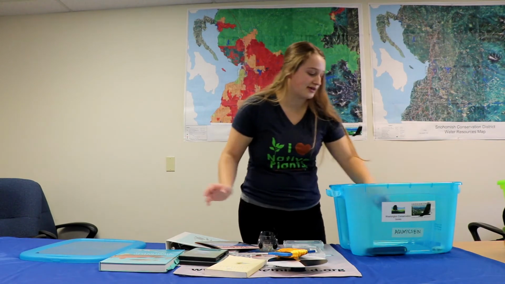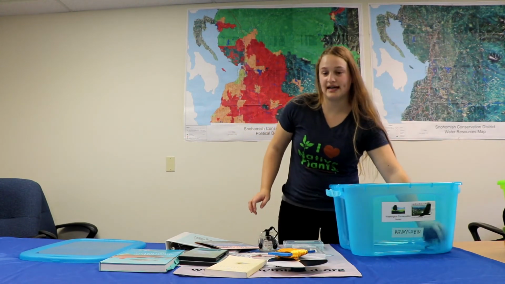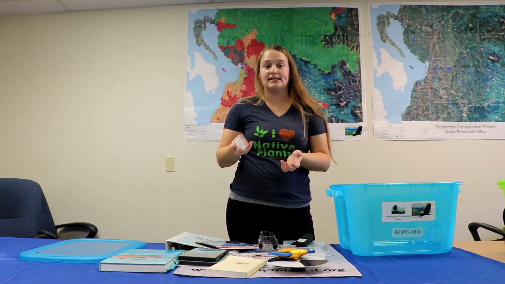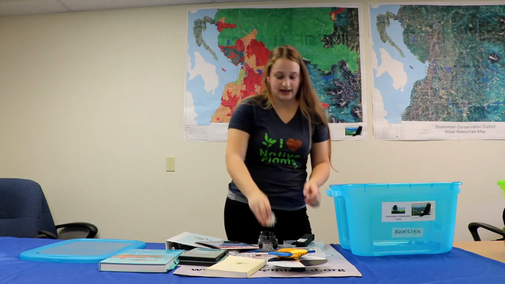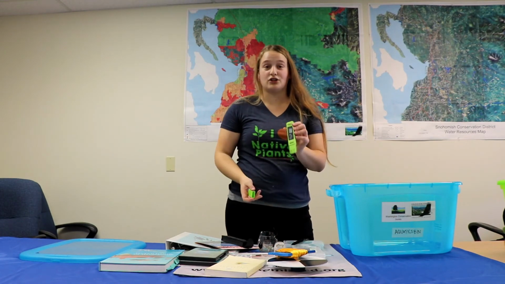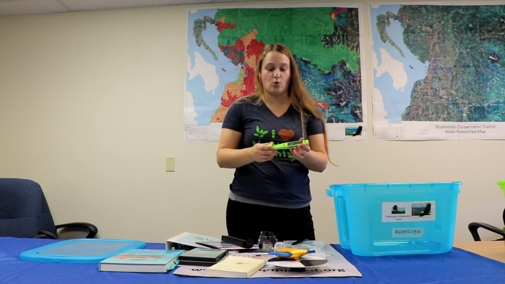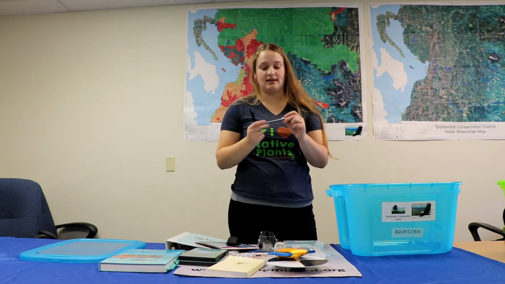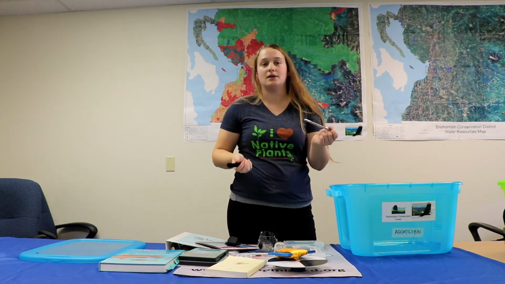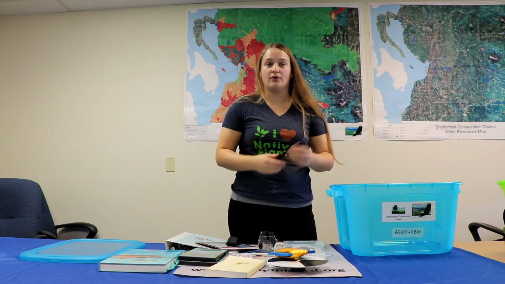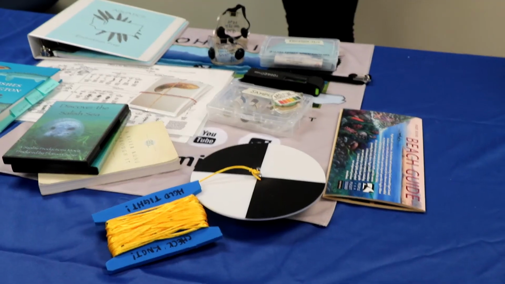We've also got a couple more things in here, some other different tests to do. We have some pH paper to look at acidity or how basic our water is. We have a conductivity probe to measure what the conductivity is in water. And last but not least, a nice thermometer here to look at temperature in Celsius or Fahrenheit, thinking about what that means for our water.